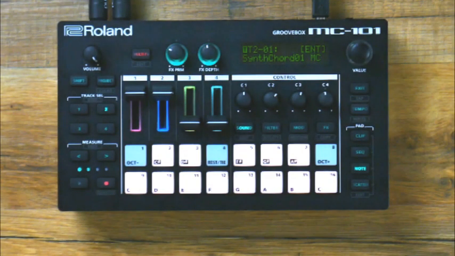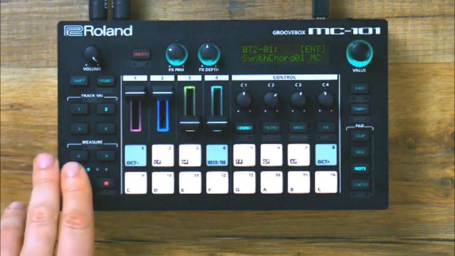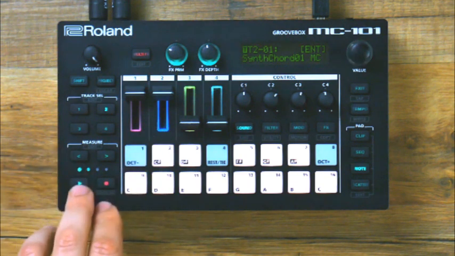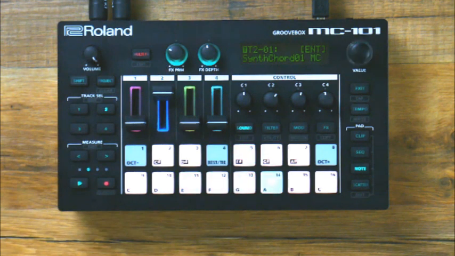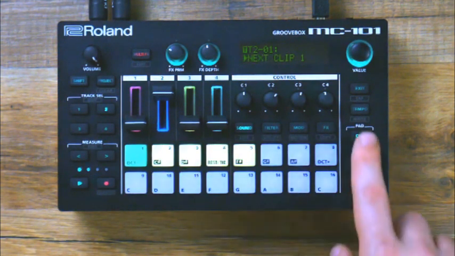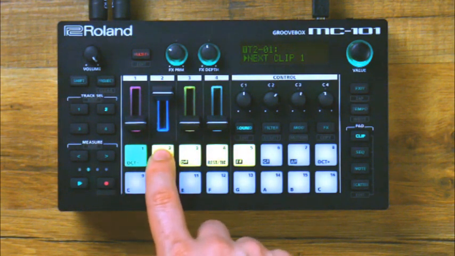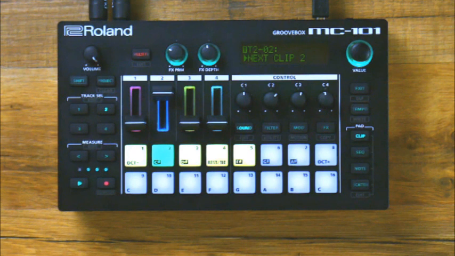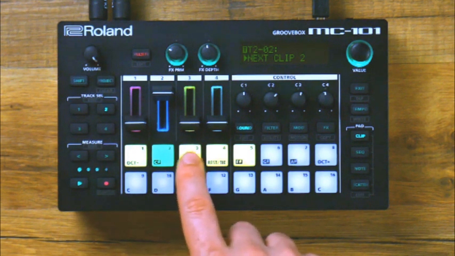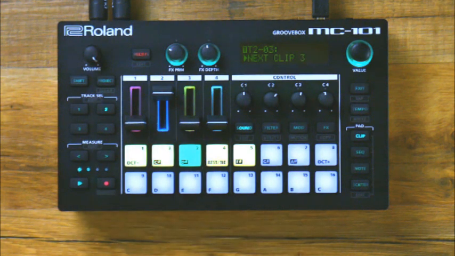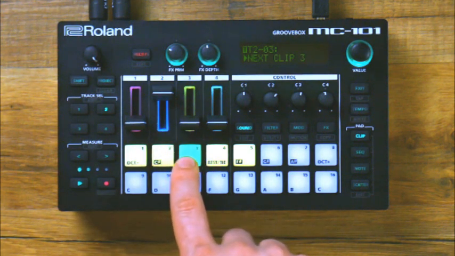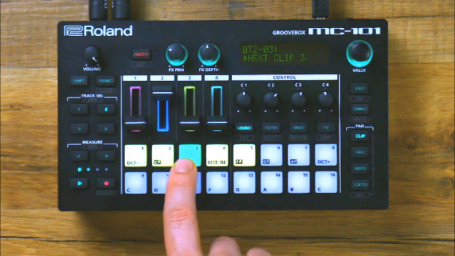The MC-101 has a really useful feature where I could save a sound for each individual clip using only one track. So on track 2, I have this arpeggiator sound. I can take a look at the clip that it's playing. It's playing clip 1. Now if I go to clip 2, it turns into a pad. Now clip 3 has a sample that I brought in.